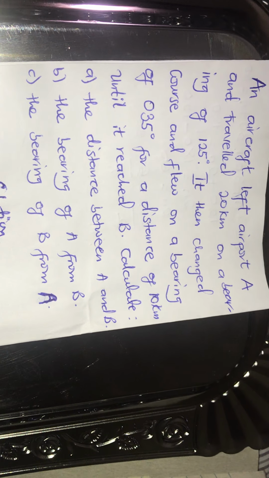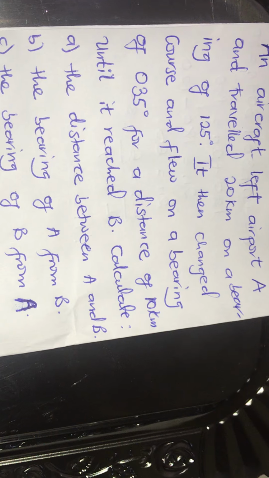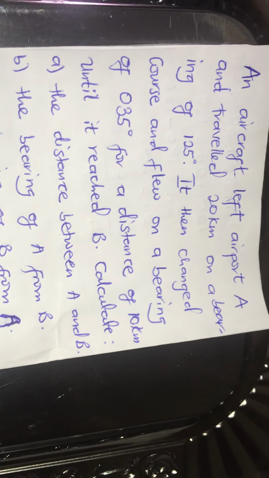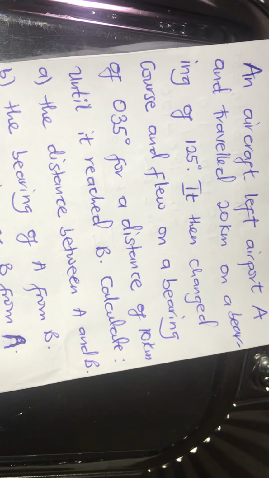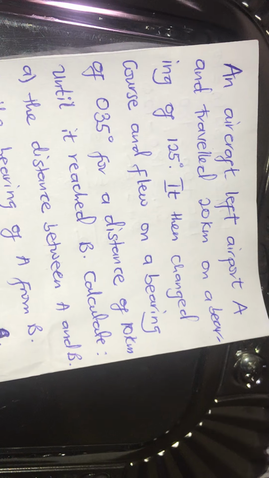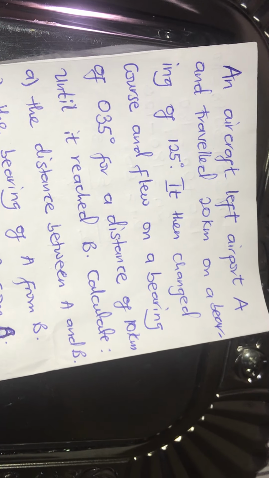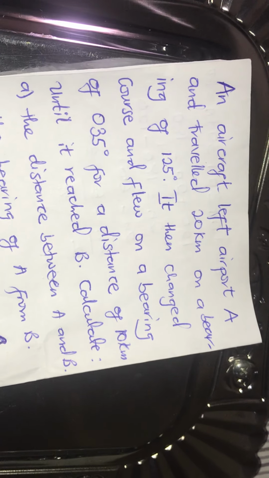Before you are able to solve questions on bearing, it is usually advisable to draft your diagram. So the first part of the question is requesting us to move 125 through a distance of 20 kilometers. So let's draw that first.